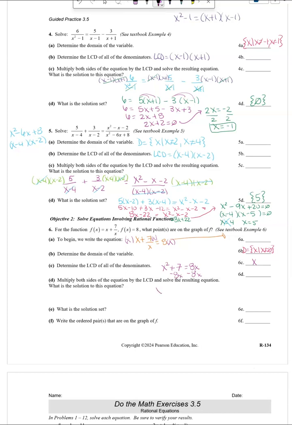Okay, so now we need to subtract 8x from both sides. So x squared minus 8x plus 7 equals 0. Now we just have to solve, right? This is a polynomial that we can easily solve. We have two x's, and it's going to be minus 7 minus 1 equals 0. Okay? Now, this is going to give us x equals 7 and x equals 1. So our solution set is going to be 1 and 7.